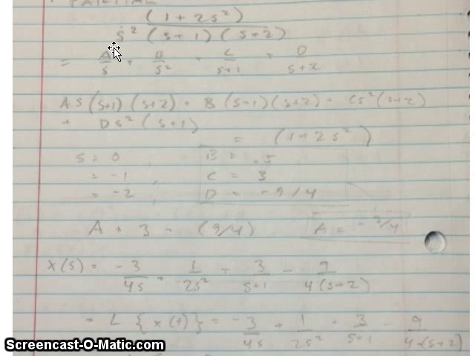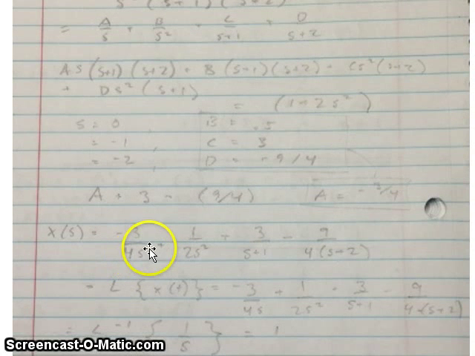So here's our x of s, and we're going to plug in our variables that we just solved for. So we have -3/4s plus 1/2s squared plus 3/(s plus 1) minus 9/4 times (s plus 2).